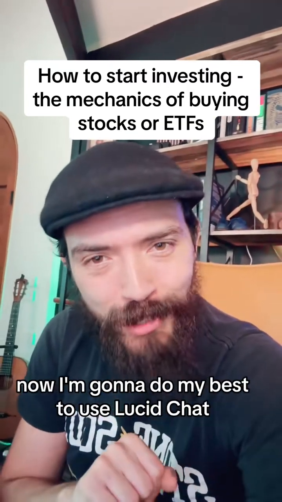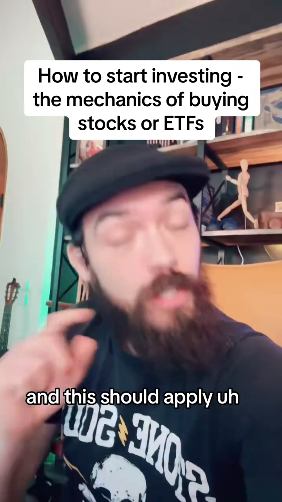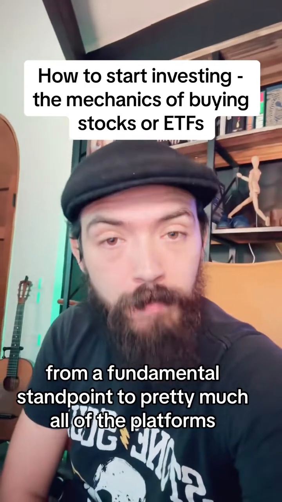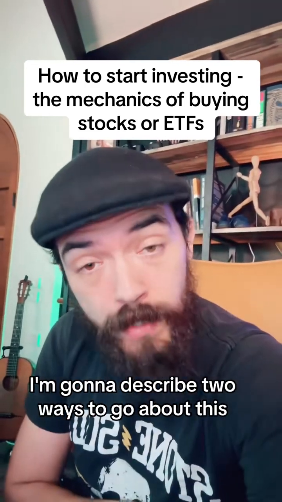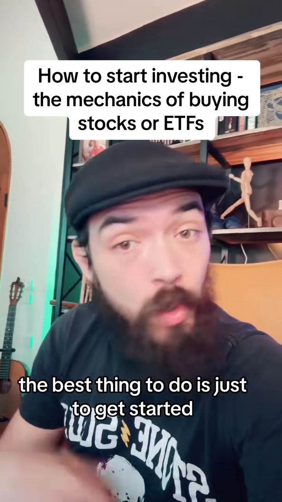Now, I'm going to do my best to use the Lucid chart to walk you through the step-by-step process, and this should apply from a fundamental standpoint to pretty much all of the platforms. I'm going to describe two ways to go about this, so hopefully this gives you the ammunition that you need. The best thing to do is just to get started.